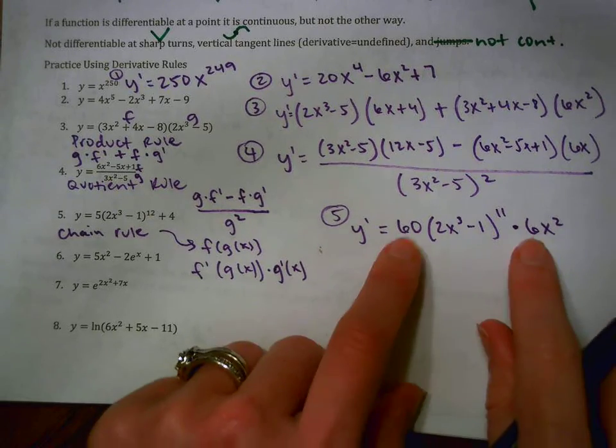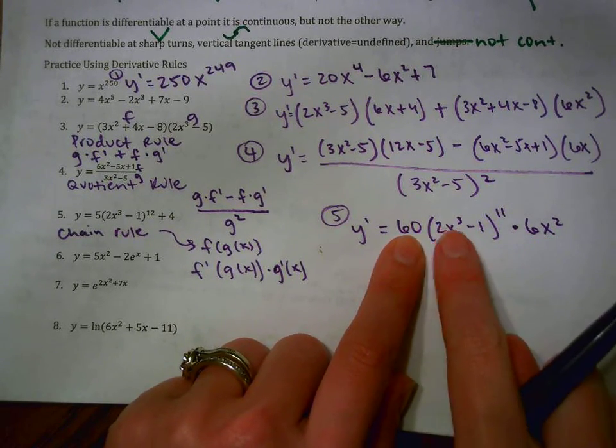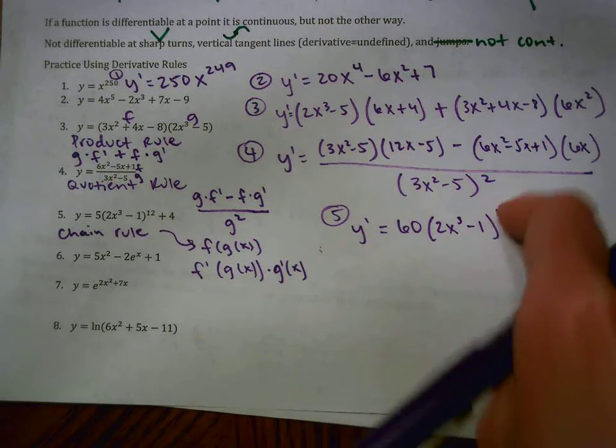Now if you wanted to, you could multiply the 60 and the 6x squared, but you would not be able to distribute it to the inside because it is being raised to the power of something.